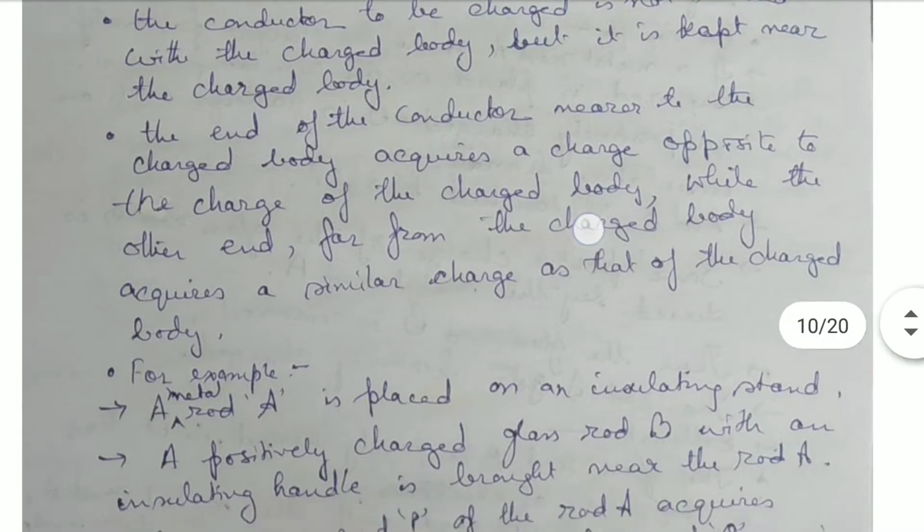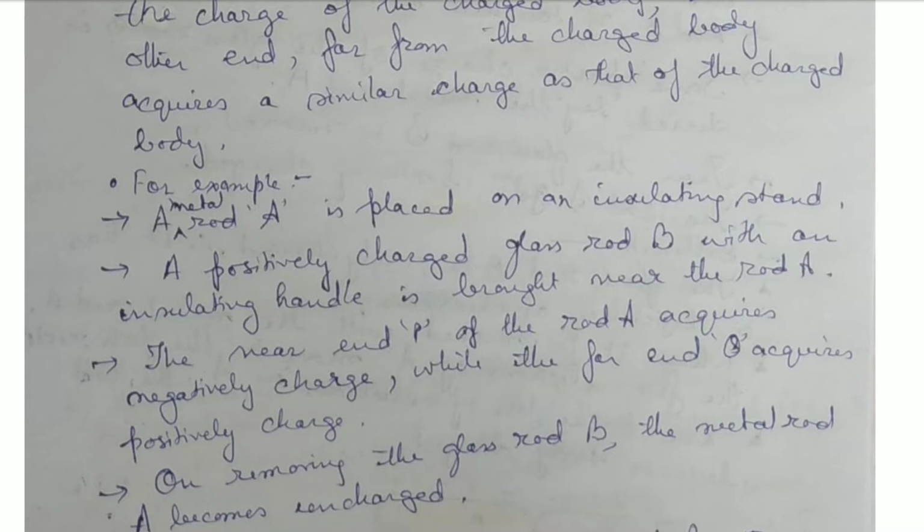For example, say a metal rod A is placed on an insulating stand. That is the conductor that has to be charged. Now a positively charged glass rod B with an insulating handle is brought near the rod A. We know that the glass rod B is positively charged, and we will bring that glass rod with an insulating handle near the rod A.